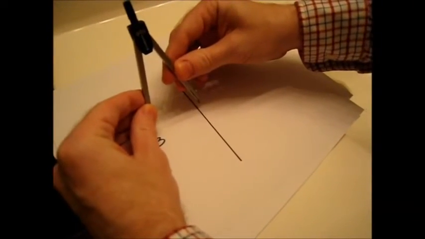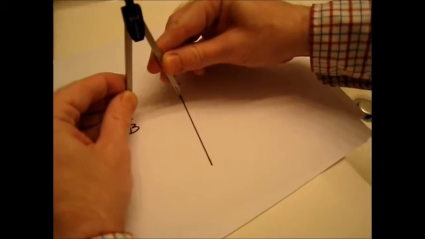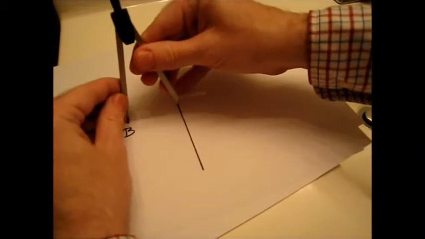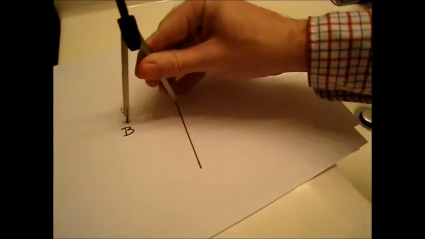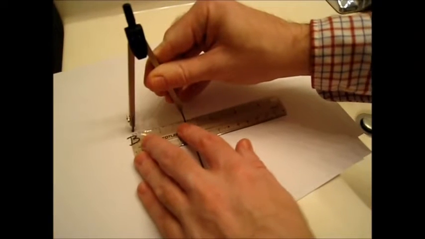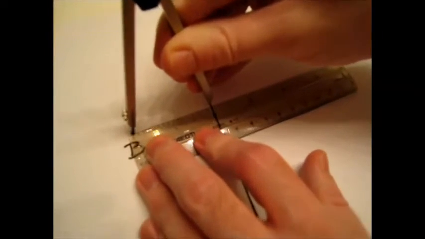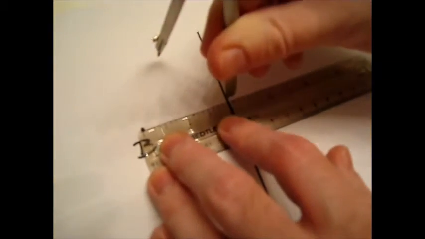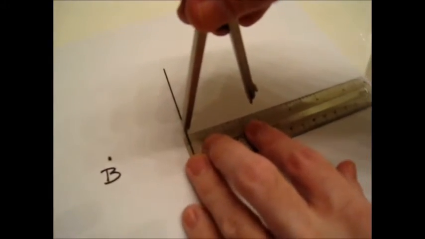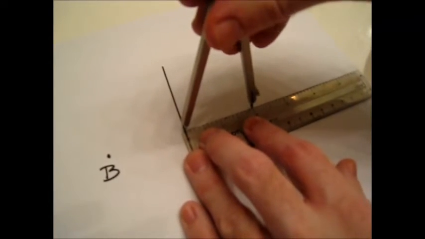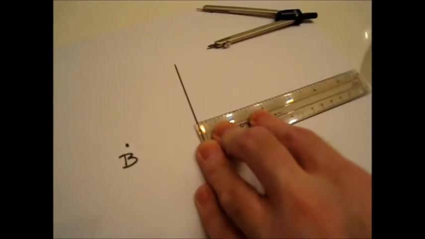Now, we've got another point here. We've got point B, and let's take a gander at this guy. So we know that it's the exact same distance away from the line as its reflection. So check it out, we've got point B is exactly 2 inches away from the line of reflection. So B prime is also going to be exactly 2 inches away.